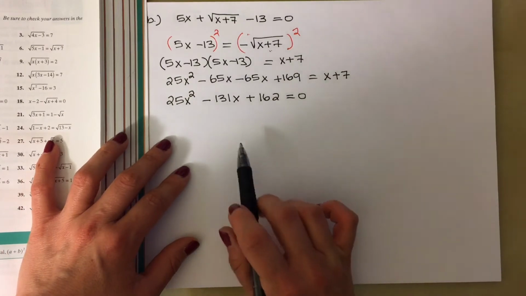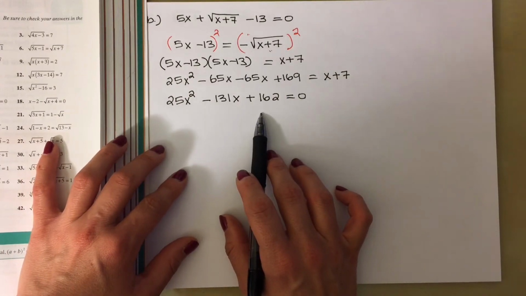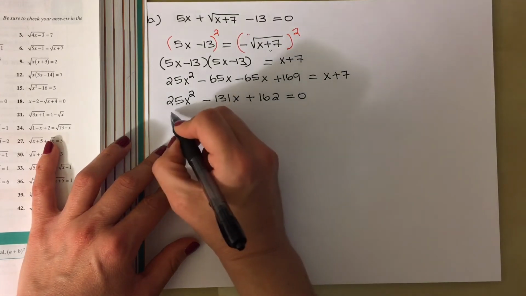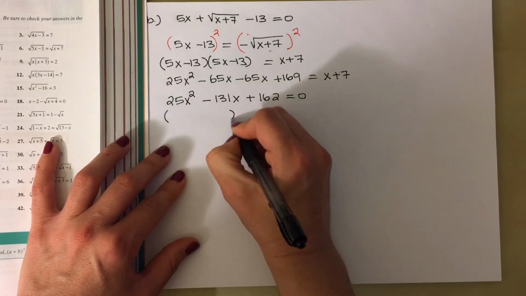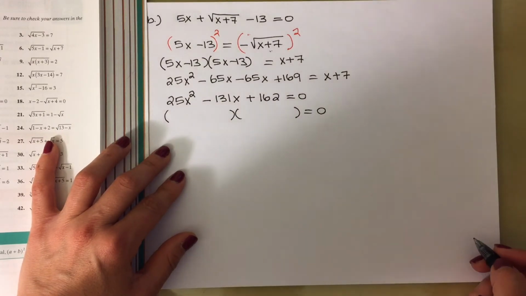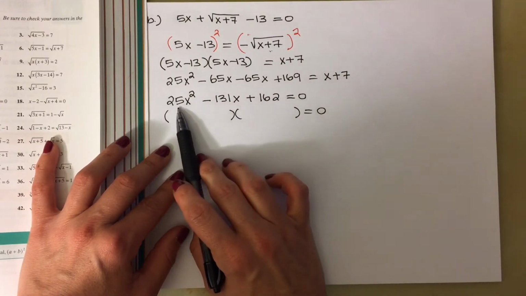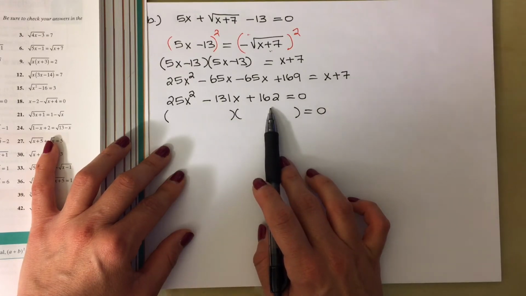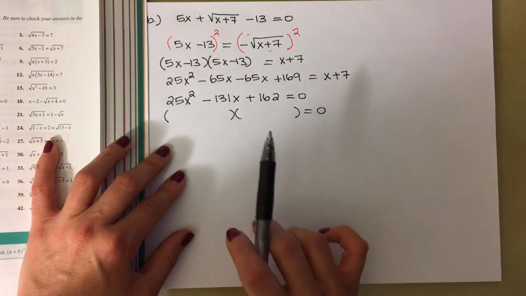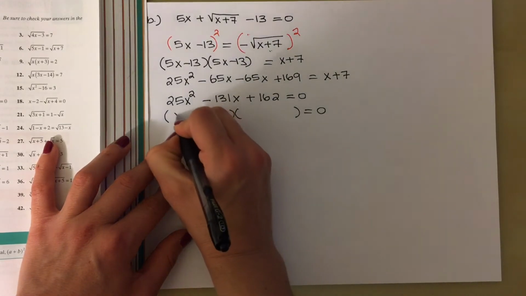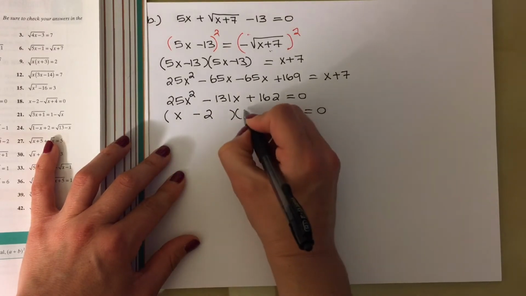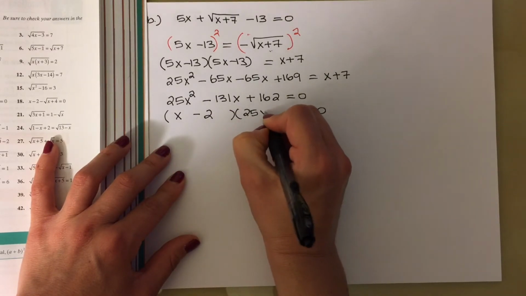Okay, so the numbers are pretty large here, but we can still factor this. So there's no greatest common factor, and the way we're going to factor is we need to look at factors of 25 and factors of 162. The signs should both be negative, and you do need to think about this, but if you factor this correctly, this is what we get.